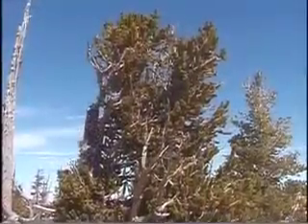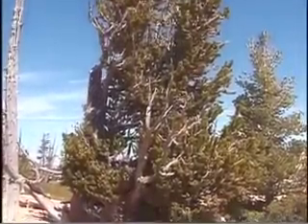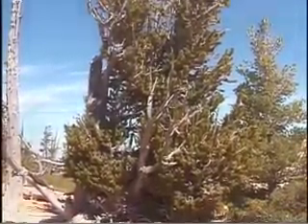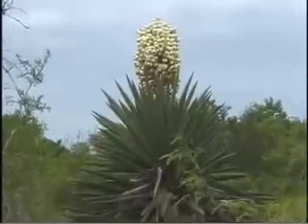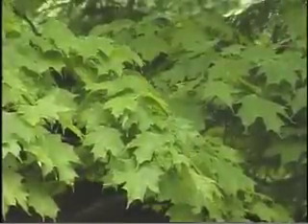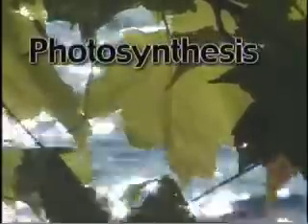Some plants are very young, whereas others, such as this bristlecone pine tree, are over 1,600 years old. There are over 300,000 different kinds of plants, with many yet to be discovered. In spite of the tremendous variety of plants, they all have some things in common. Plants produce their own food through a process called photosynthesis. Photosynthesis is the process by which plants use energy from the sun to make their own food.